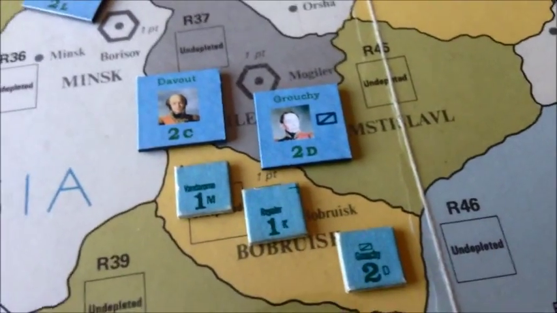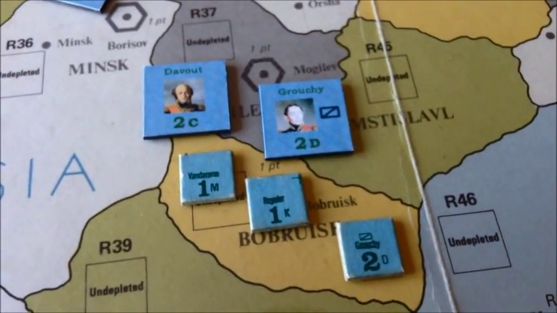It's just that this particular game happens to be one of my favorites, so I decided to upgrade it. But that's the leader counters in 1812.